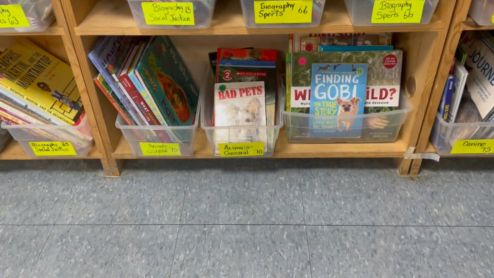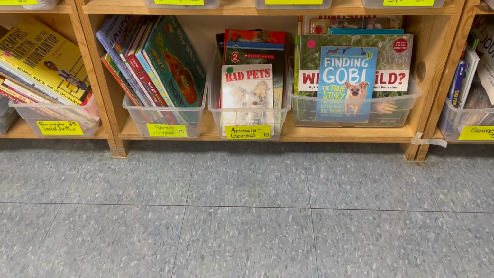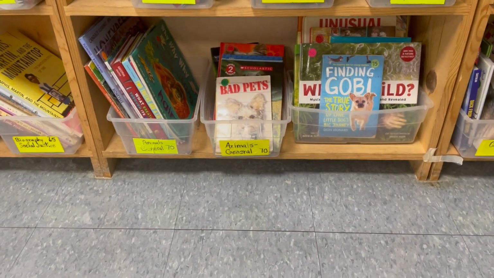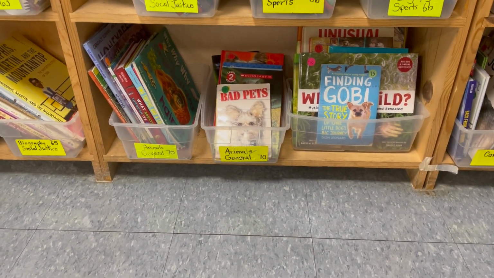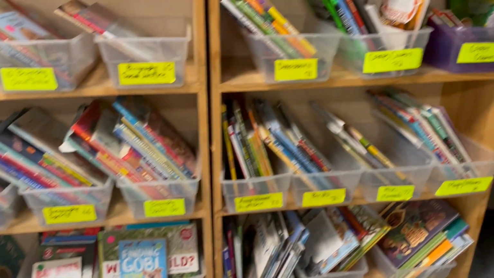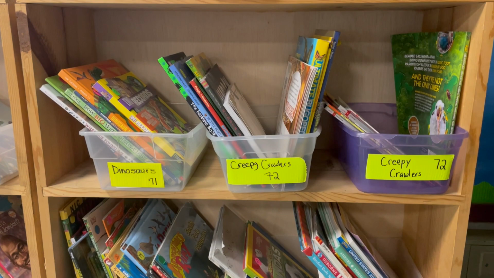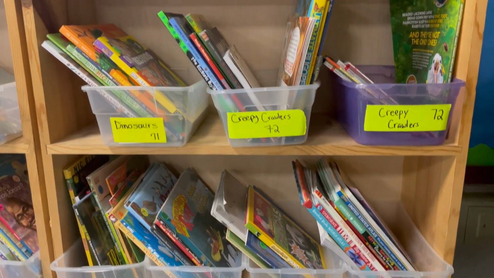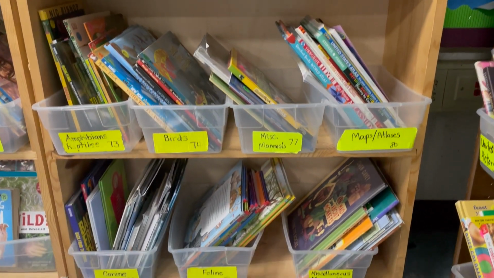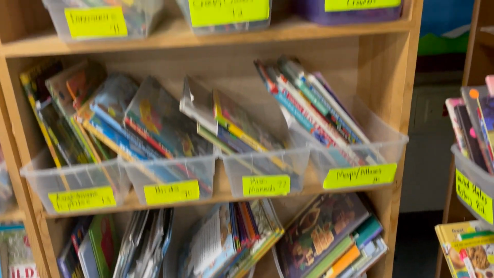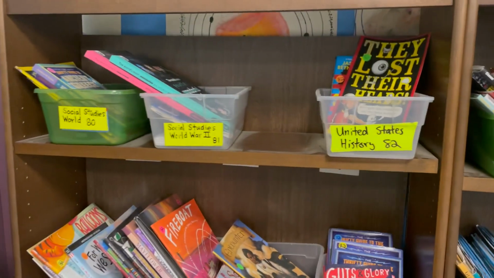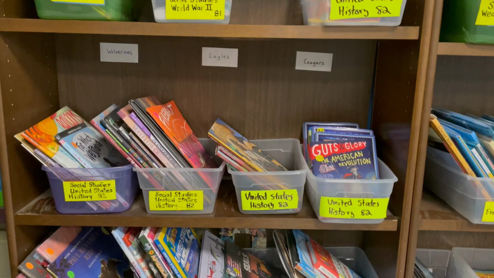Get down here, we start to have animals. So we started with just all animals in like a general tub, and we've been able to break it apart a little bit into more detail, right? Because the goal is always for kids to be able to find the books that they want as easy as possible. You can see some of those topics there, some of our social studies.